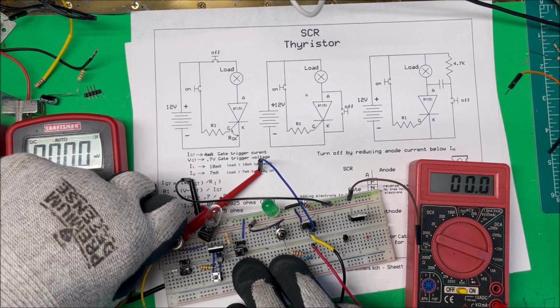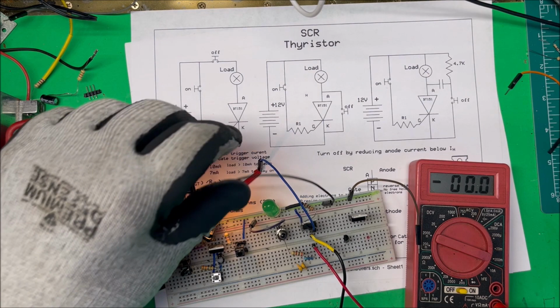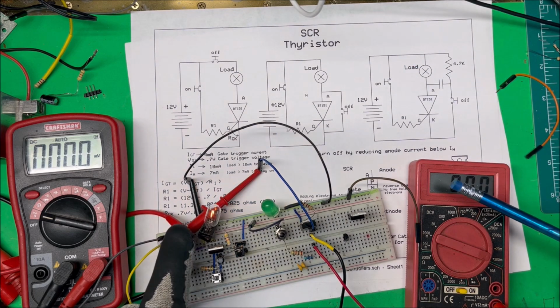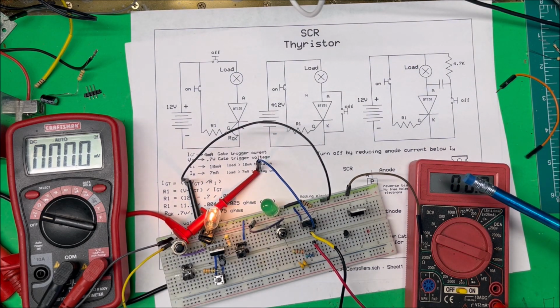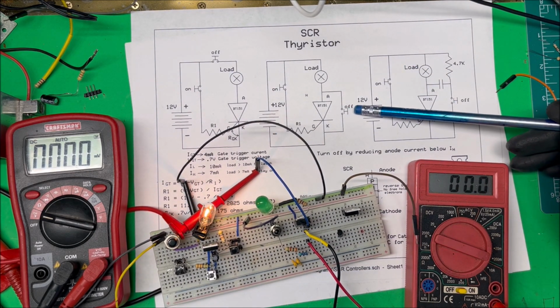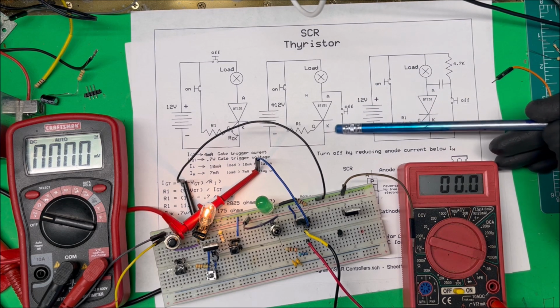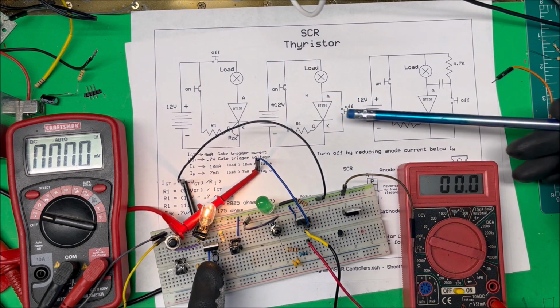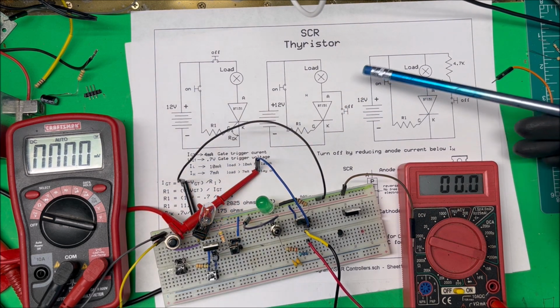We got to put the power in there, and I turn that on, okay? That one's on, and now I can turn that off by just turning off the load there, right? Okay, turn that back on, and then we can just short it out like this. We can just short out from anode to cathode, and that just shorts it out. If you keep that on, of course, the load's going to come on.